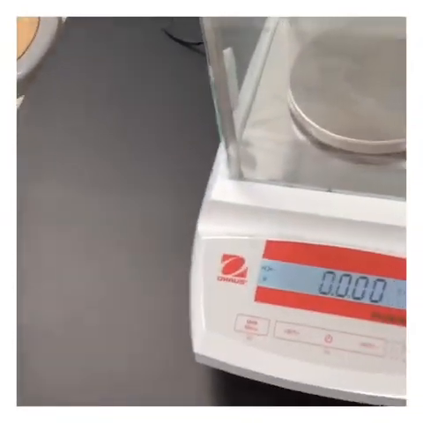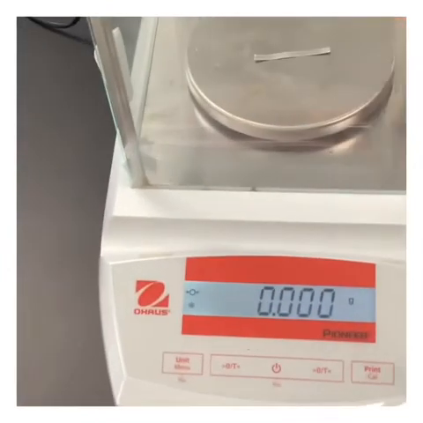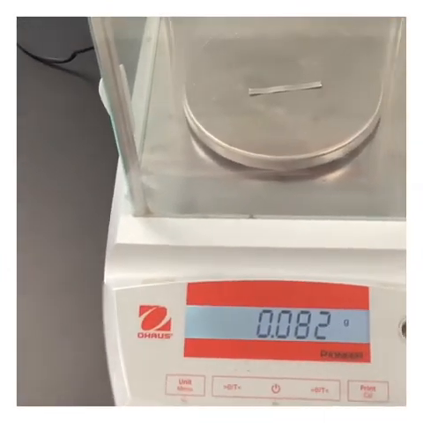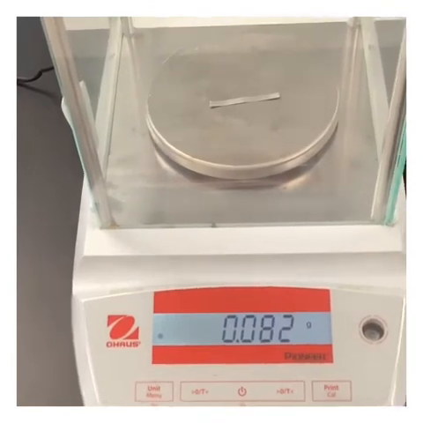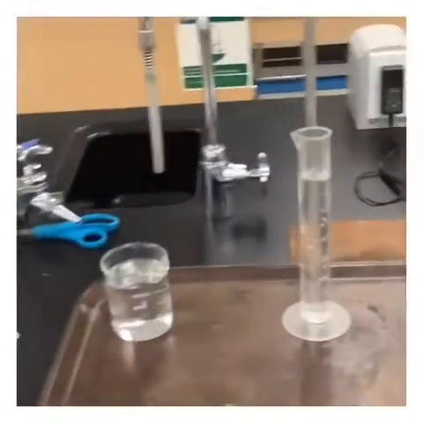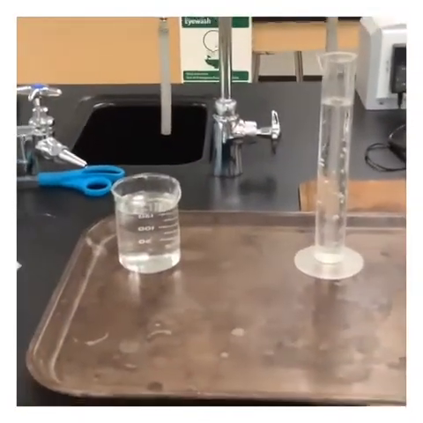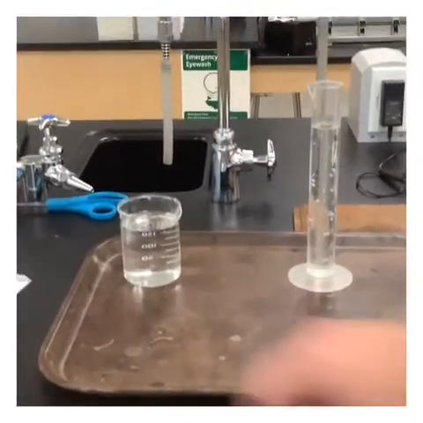So let's go ahead and switch over to the scale here. So we're going to go ahead and open up, put our magnesium ribbon on the scale, and we are going to record this. 0.082. Okay, so we've got 0.082. Let's get that recorded.